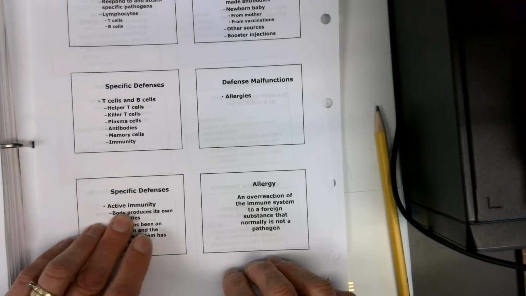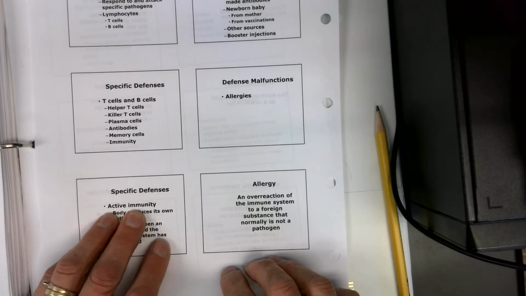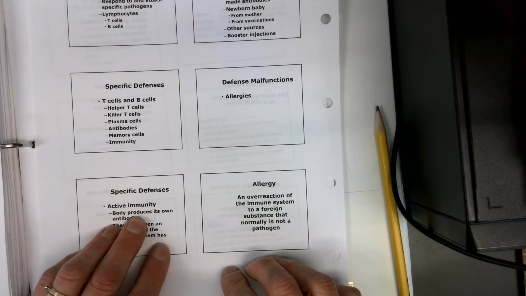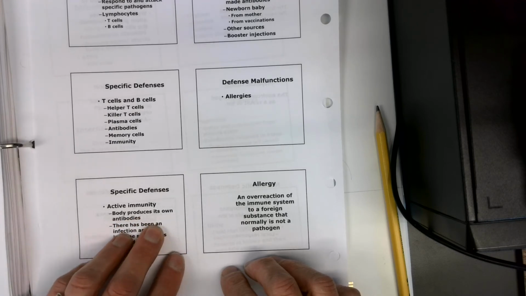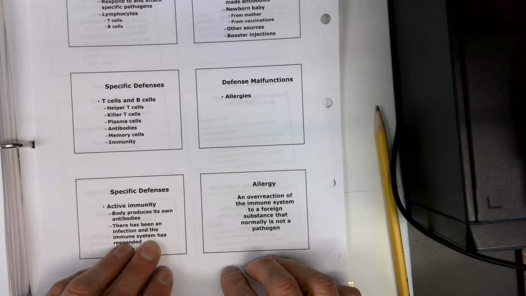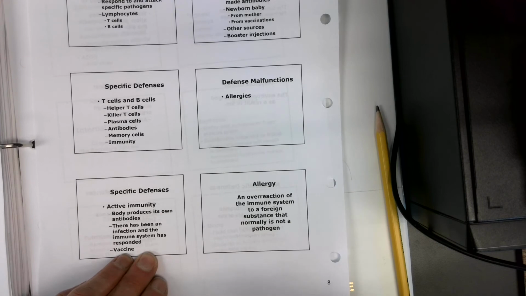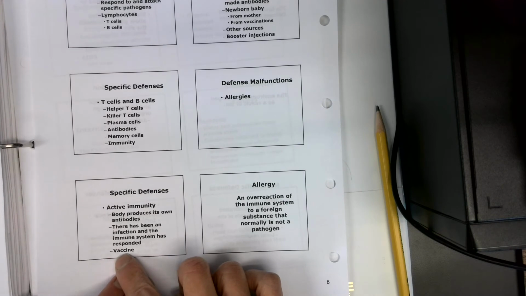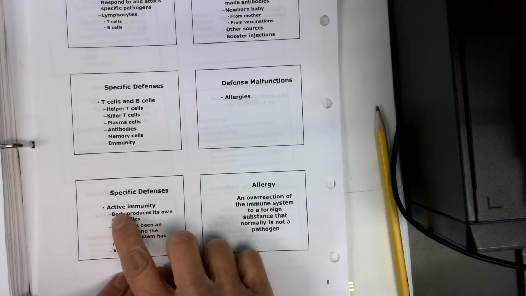A couple kinds of immunity. One kind is active immunity. When the body has experienced a sickness, it produces its own antibodies against that sickness and is a response that is very specific to that pathogen. Right? A vaccine could also be another way that we can get active immunity.